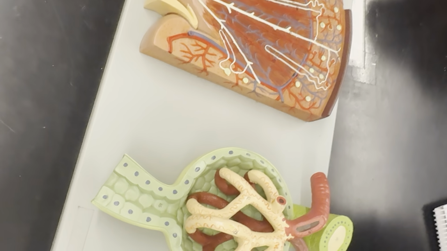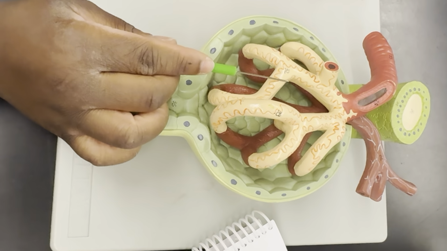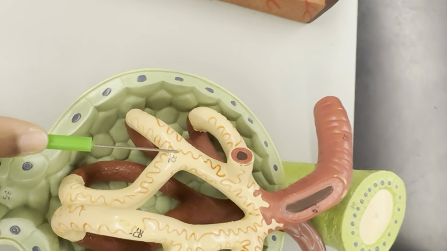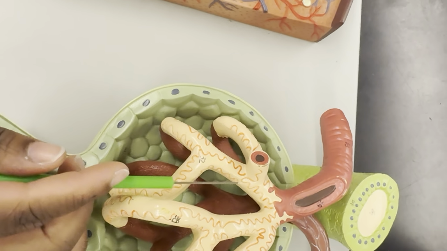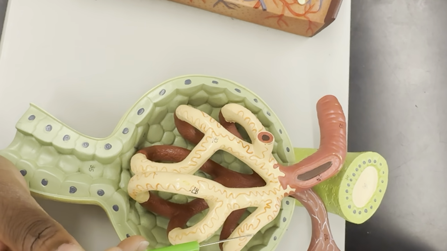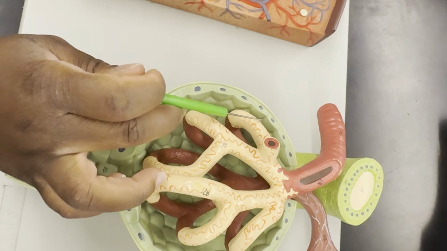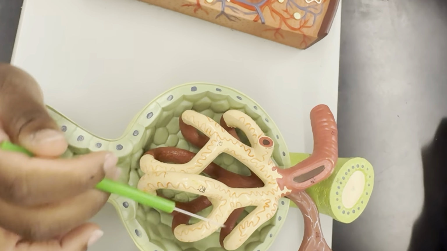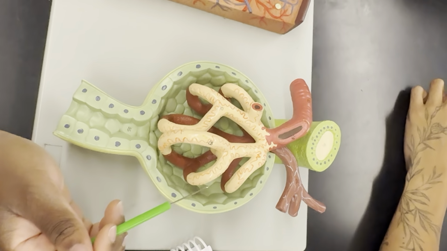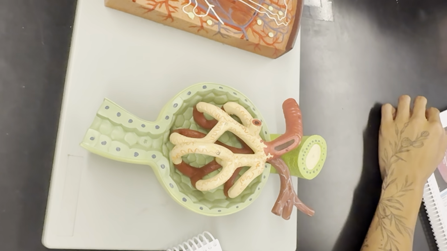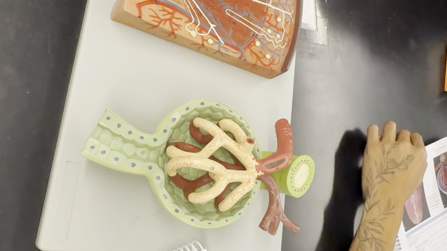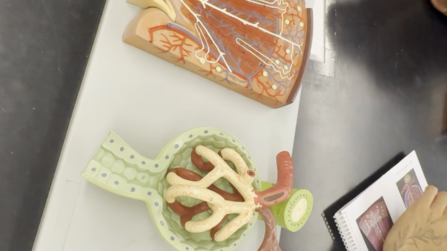Little blue dots. On this one they're not blue, but if you see like 32, and you see how each squiggle on here makes its own cell. So each squiggle cell is a podocyte. On the other model, it's the little blue dots. Does that make sense? Podocytes.